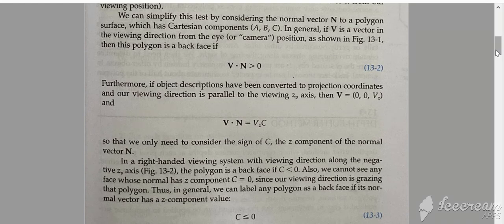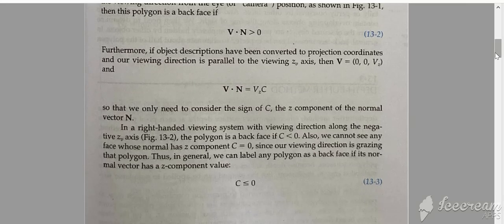If A, B, C are the Cartesian components of N, the vector V can be represented by (0, 0, Vz). As we are viewing along the positive z direction, the x and y components will be 0. So V dot N is equal to Vz times C. If we want V dot N to be greater than 0, the sign of C should be positive. If C is positive, it is a back face, and if C is less than 0, it is a front face.